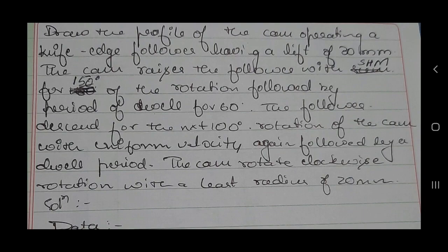So it is followed by the period of dwell. Dwell in the sense of what? The distance of the follower from the profile of the cam will remain the same. Only the angle will change. What is the angle?